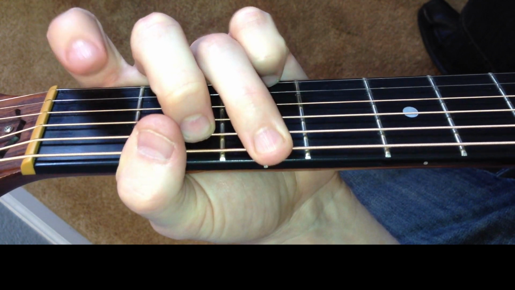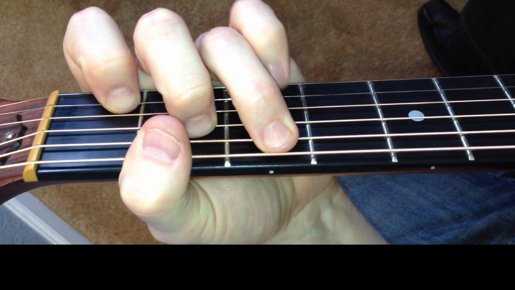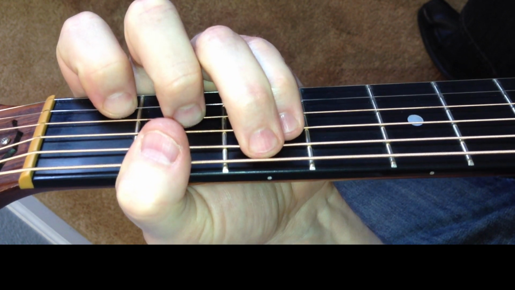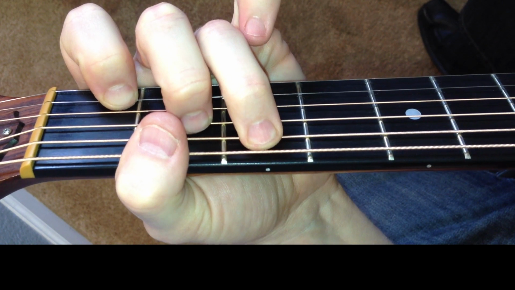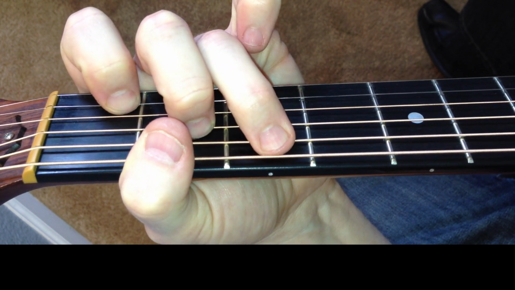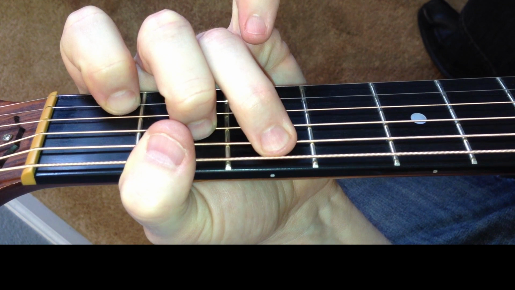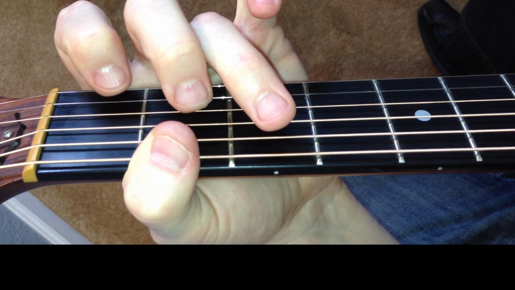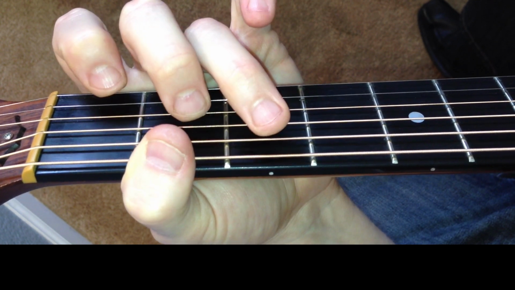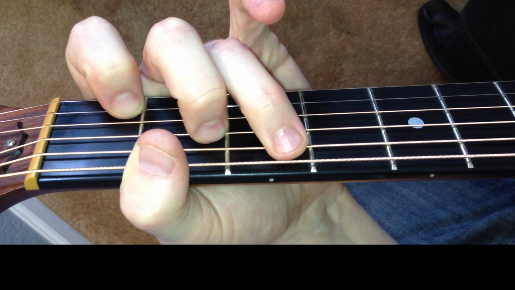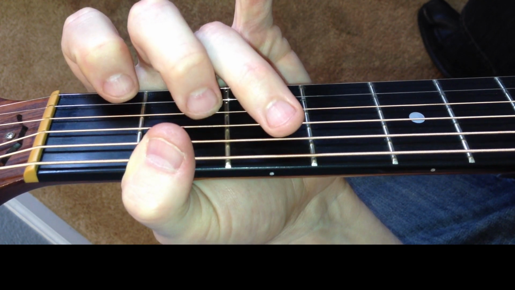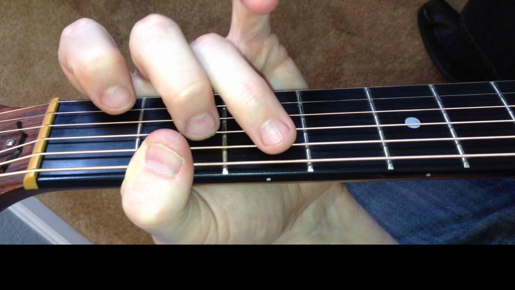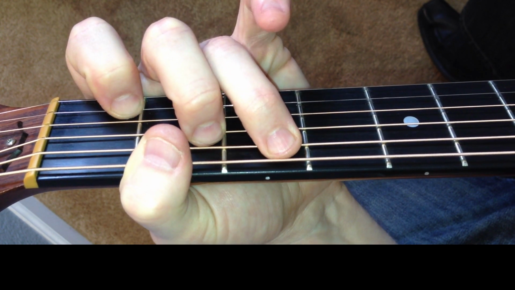Alright, so let's just play Wild Thing. F, G, F, C. Now I want you to go. See how I strummed nothing, then a C, then nothing, then a C. What we're doing is floating the chord shape. I'm making the chord, but then floating it above the strings, not bringing my fingers all the way down, just floating it up and bringing it back down.